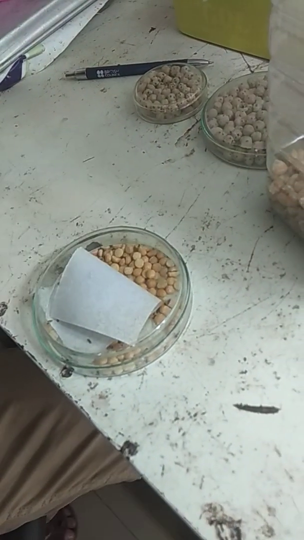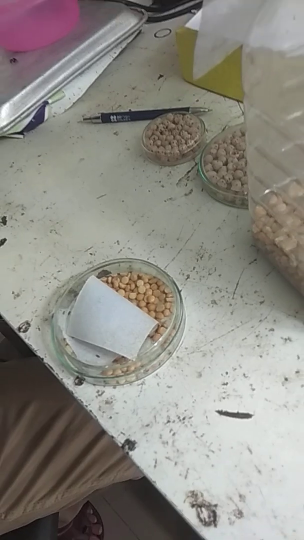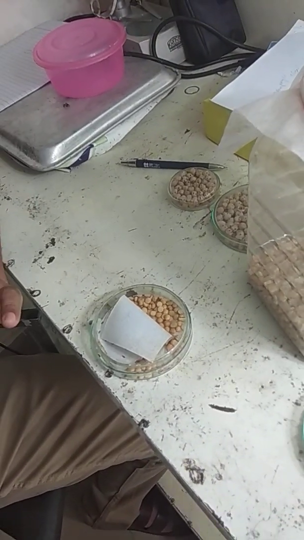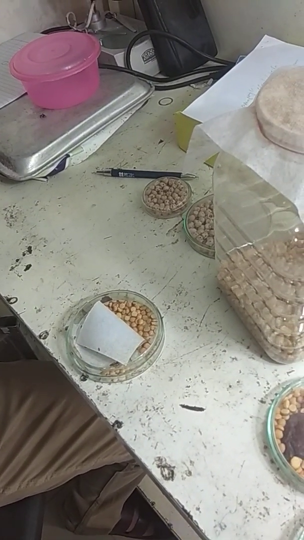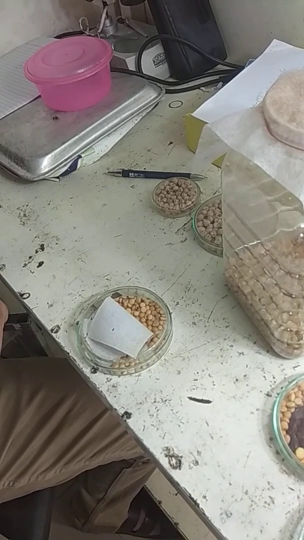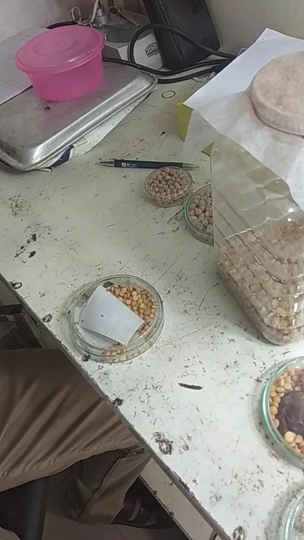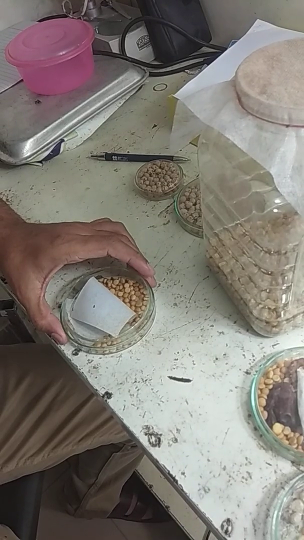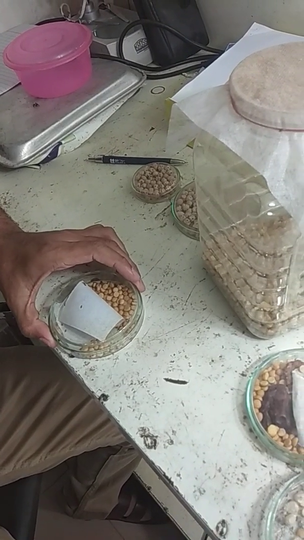Its technical name is Tribolium castaneum, its family is Tenebrionidae, and its order is Coleoptera. Technically its larvae are known as grubs.